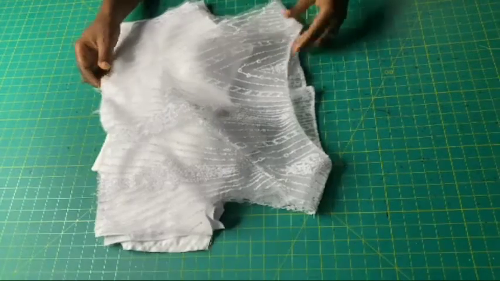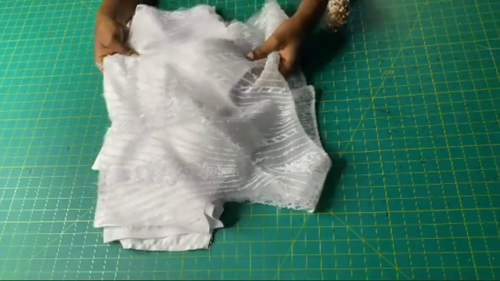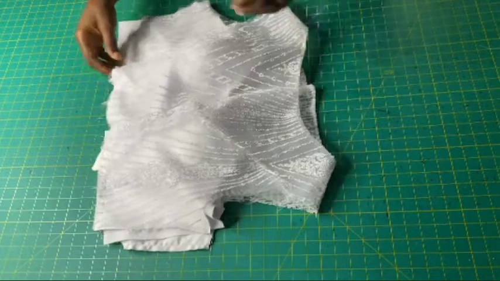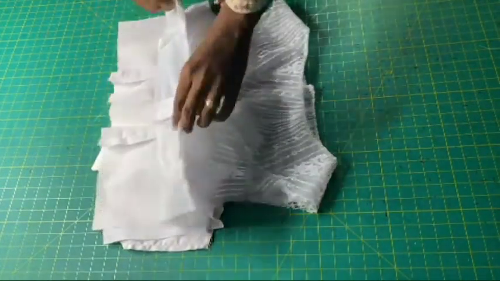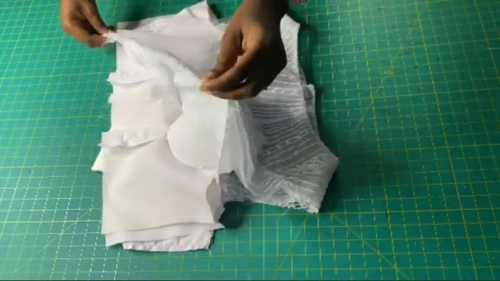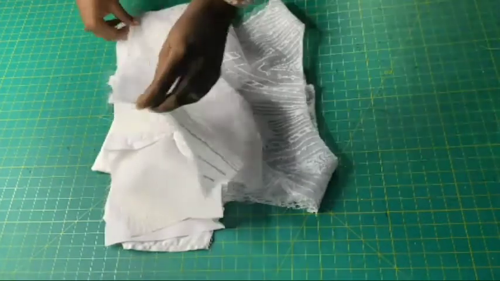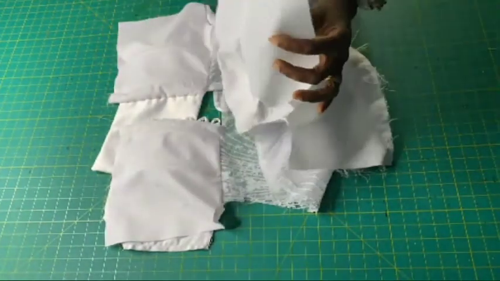So now I've done that. As you can see, the lining and main fabric are not together, they are both separate, and that's the effect we want to achieve.